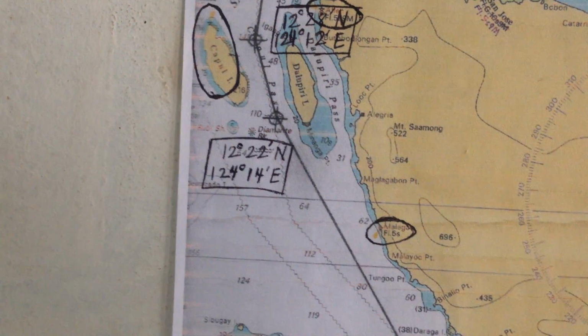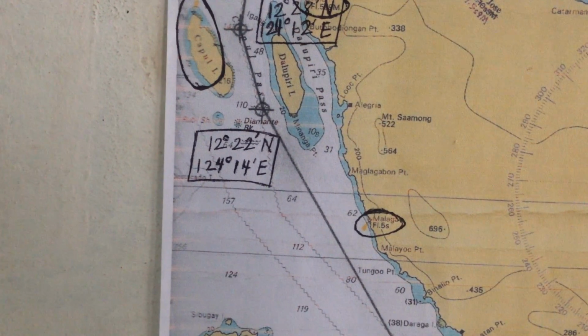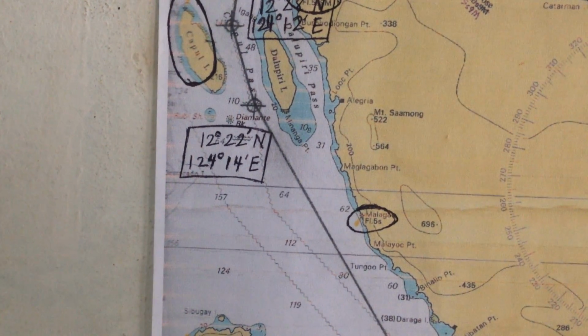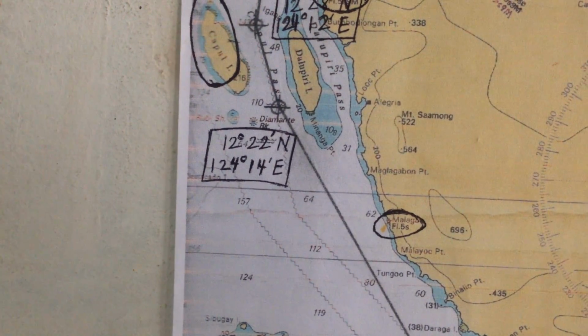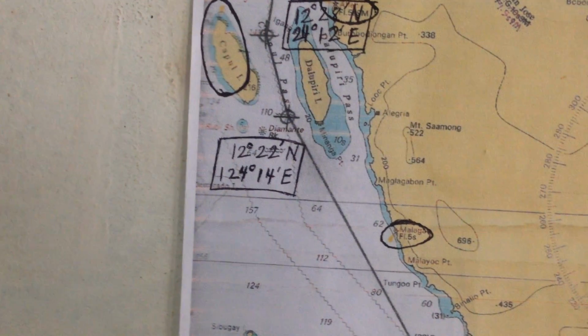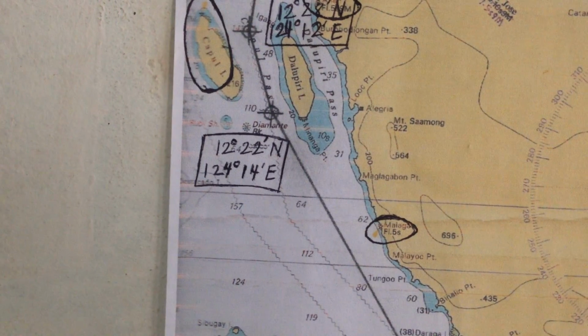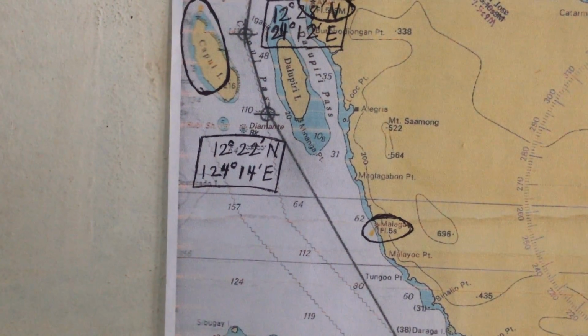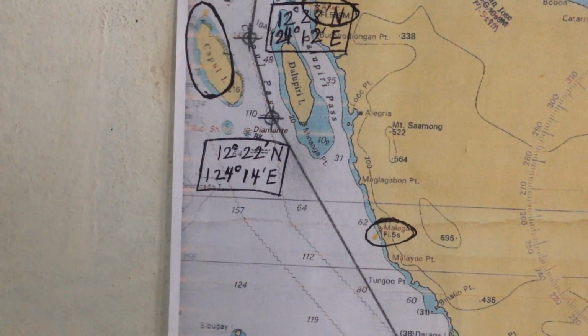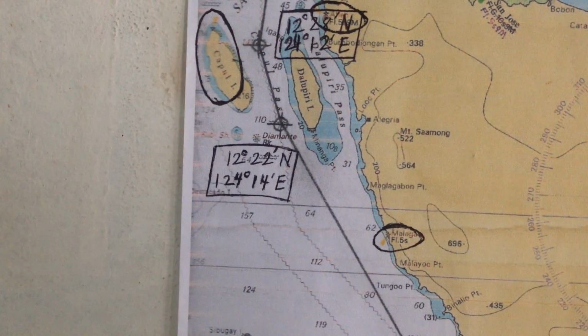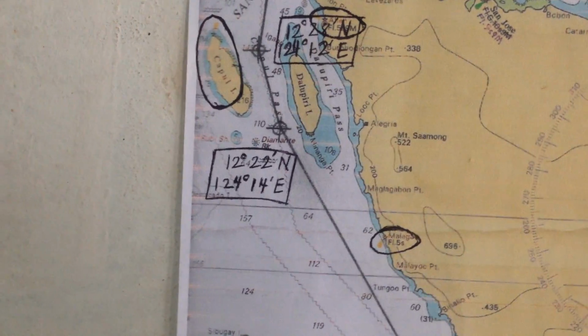So all we need to do is subtract: 141.3 minus 74.4, we get 66.9. I will just round it off to 67.